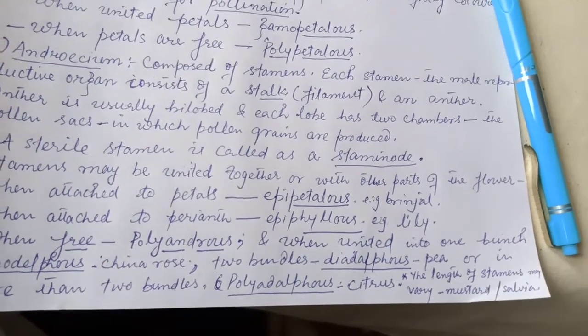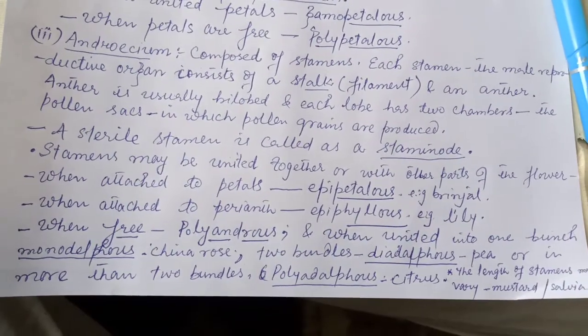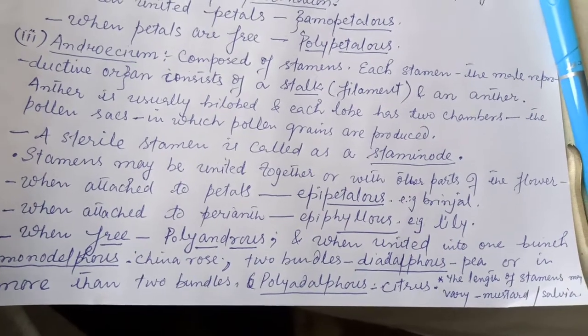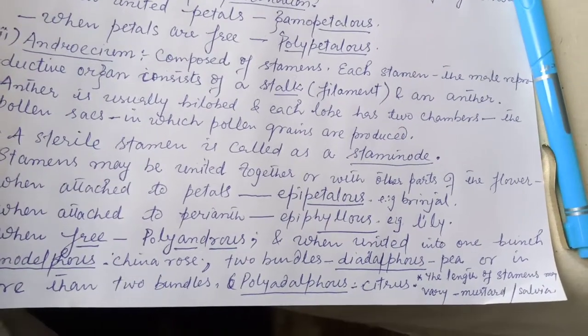And the length of the stamen may vary in certain flowers, as we can see in mustard and salvia.